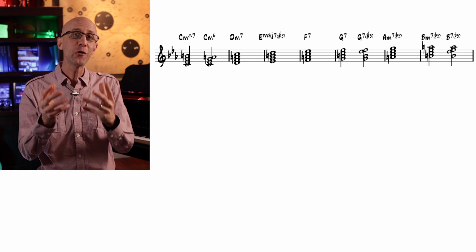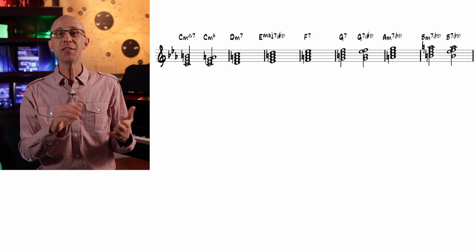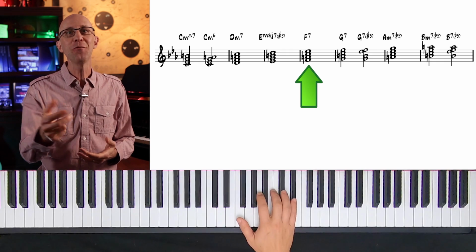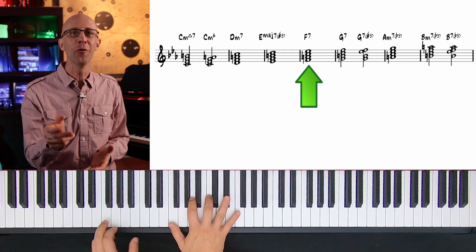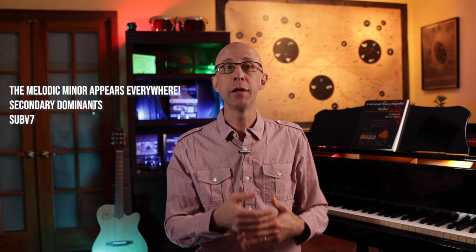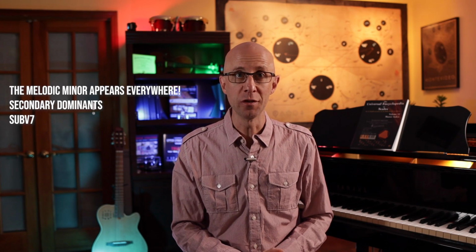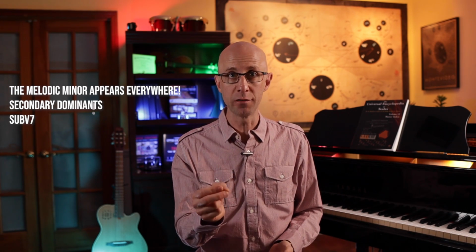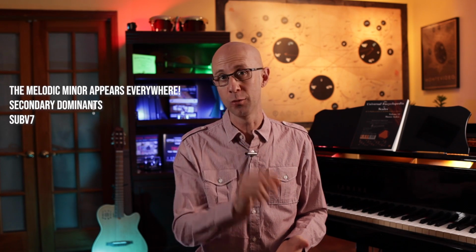This is a weird group of related modes with lots of different textures. Look at the 4 chord. It's a dominant chord, F7 in C minor. The modes of the melodic minor appear everywhere in tonal music, mostly in secondary dominants and in every single sub 5 chord. It's also used in blues to get that amazing 7 sharp 9 dominant altered sound. Let me show you a few examples.